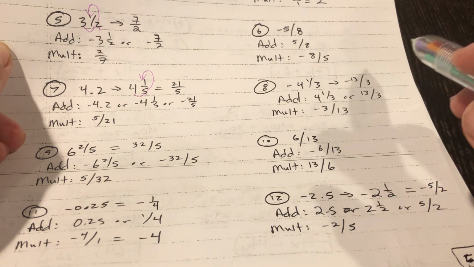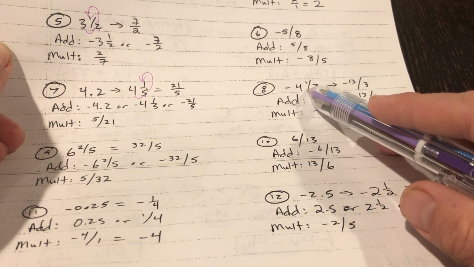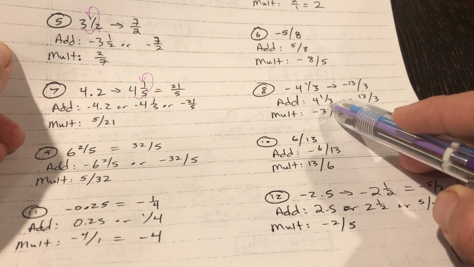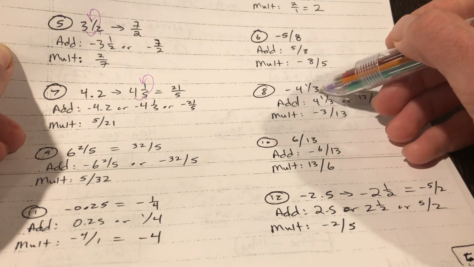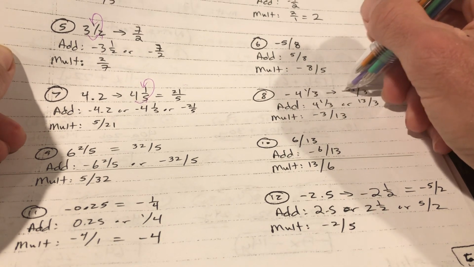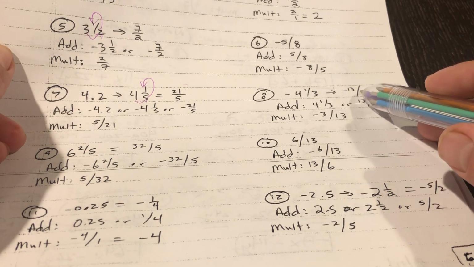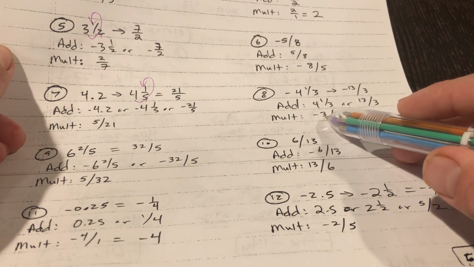These will have to go relatively fast. I can't make a video for an hour. So the additive inverse of negative 4 1/3 is 4 1/3. 4 times 3 is 12. Add 1 to it, that's 13. Don't forget to put the negative on the outside. Negative 13 over 3. Multiplicative inverse of that is negative 3 over 13.